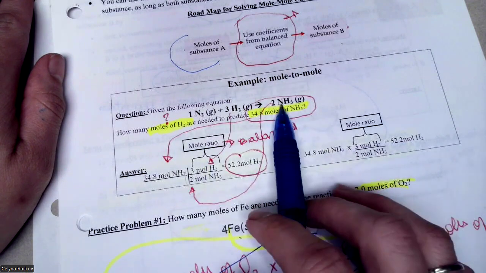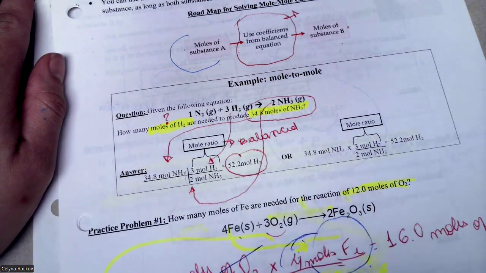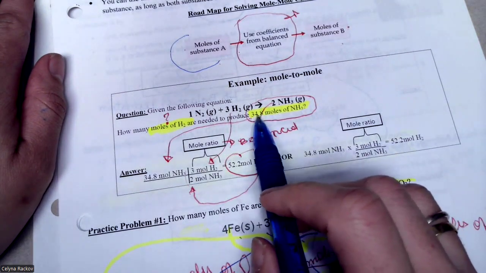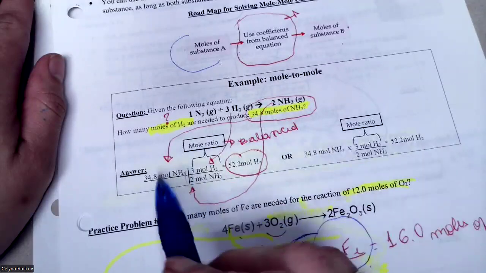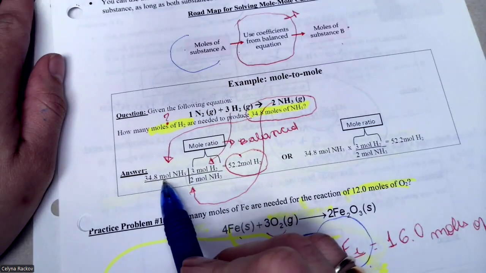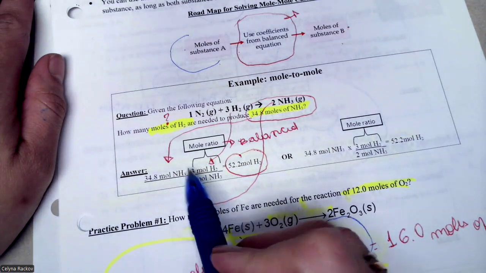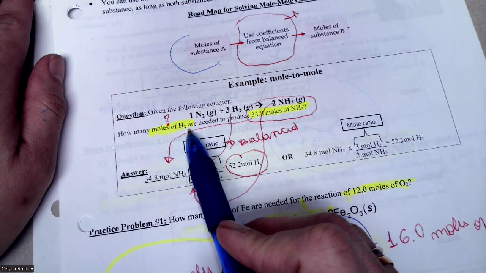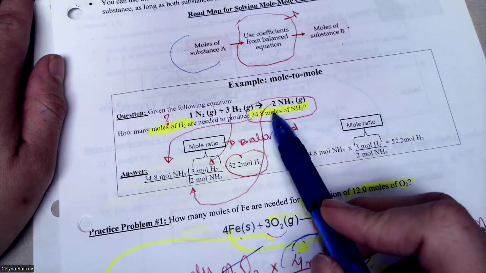How are we going to start here? We're going to start by writing what the question gives. So the question gives 34.8 moles of ammonia. Now, the question is asking for the moles of hydrogen, and it gives the moles of ammonia, right?